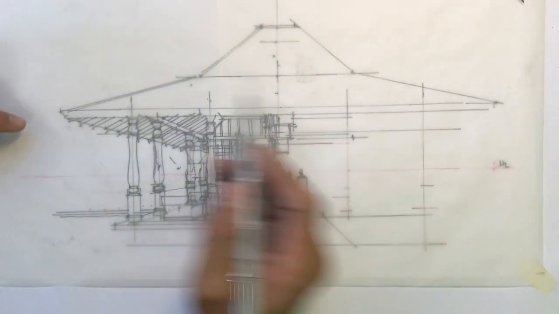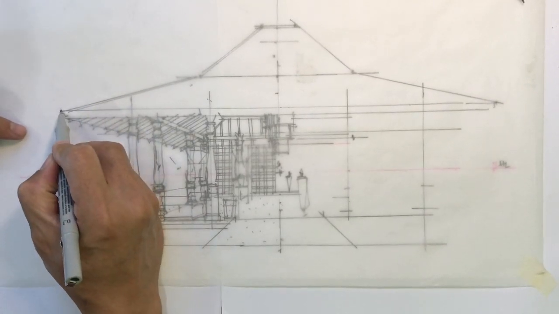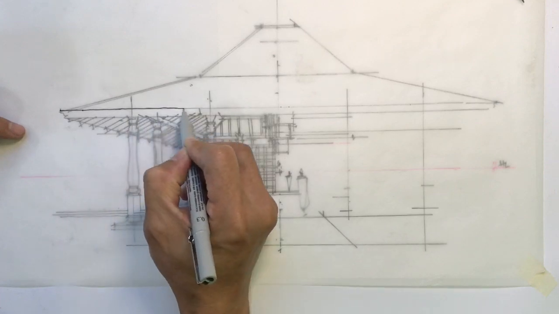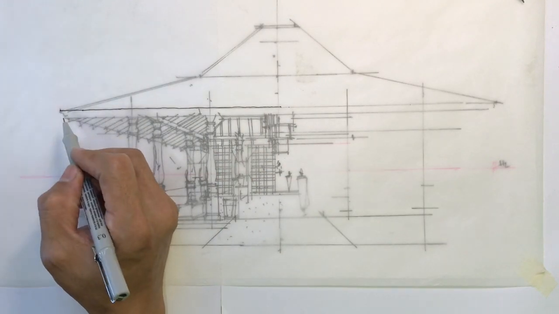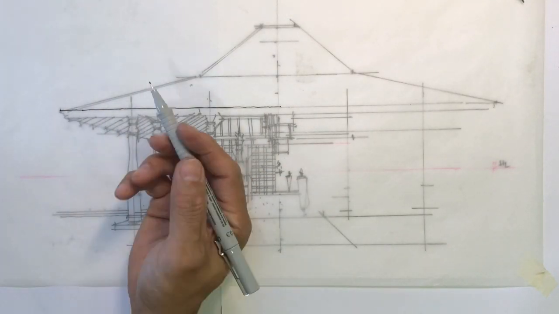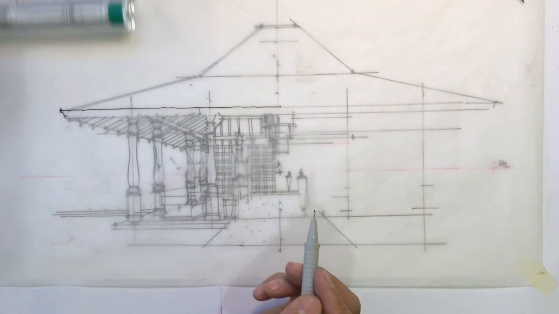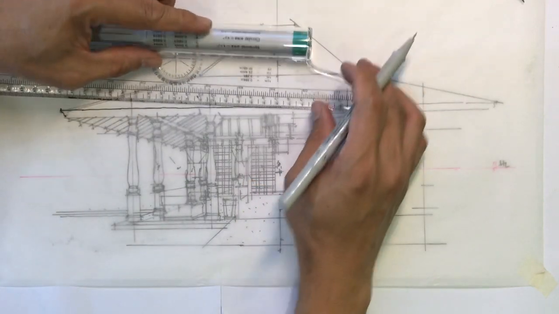Now let's do our final sketch drawing. Now doing this freehand felt tip drawing on top of your underlay where we made those lines using a ruler, it will help you guide your hand.